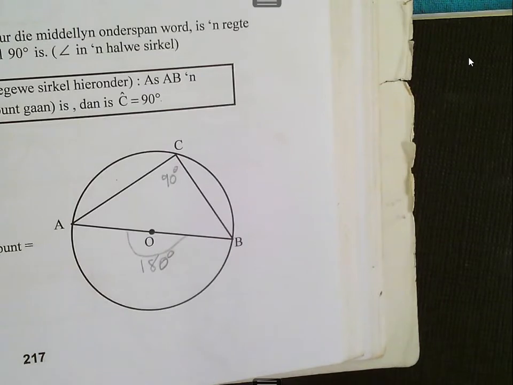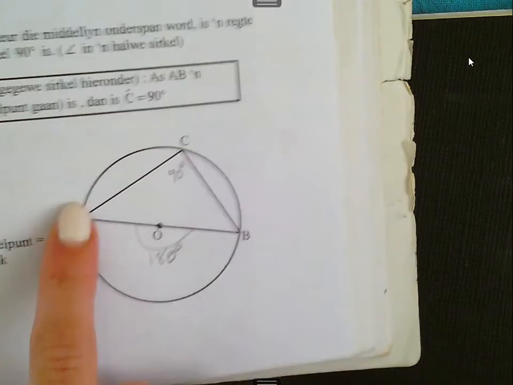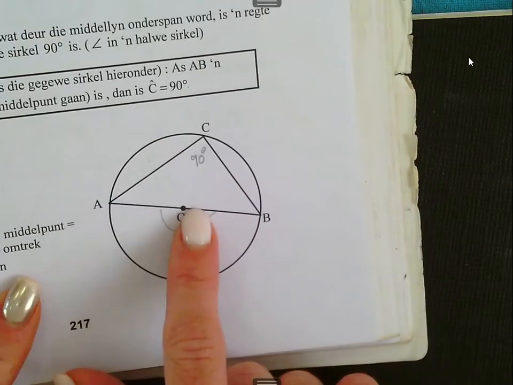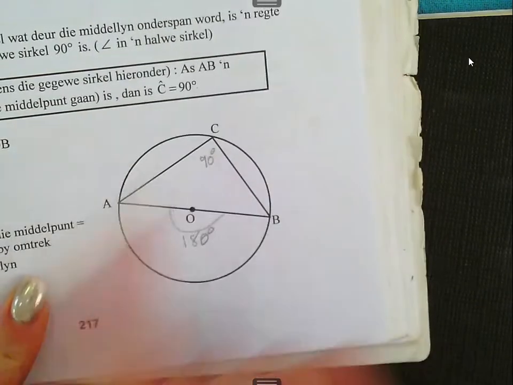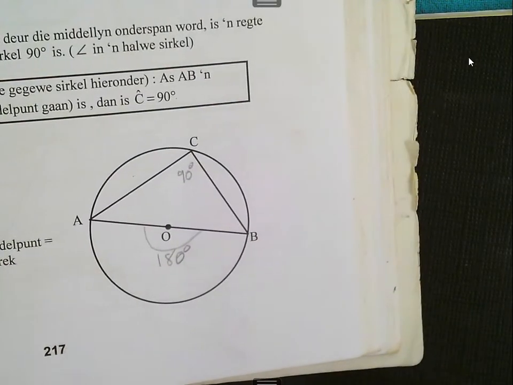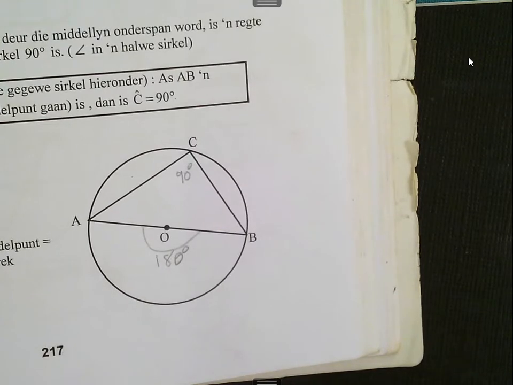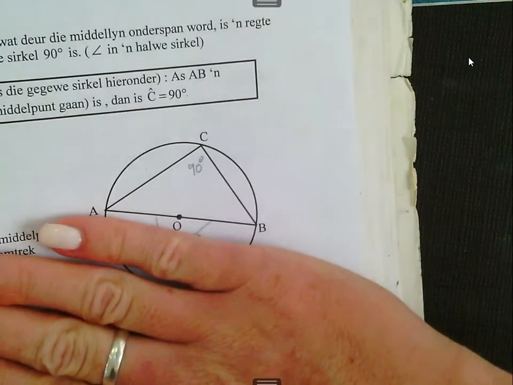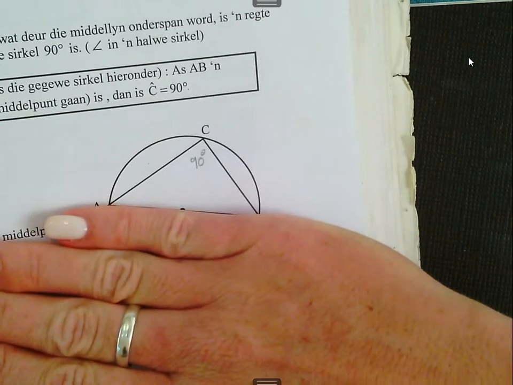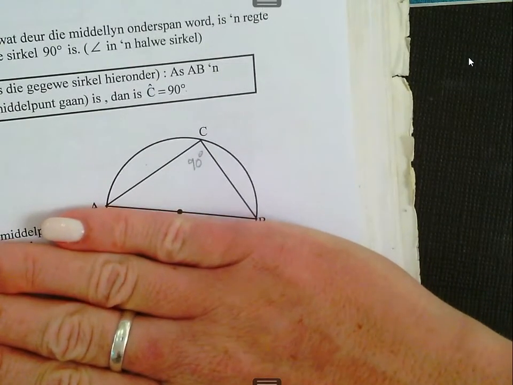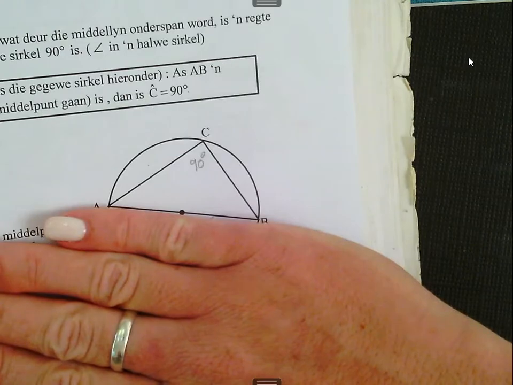Do you understand why? Who says no? Did you say yes, all of you? So if it's the diameter, because that angle is 180, that one will be 90. And then theorem 3 we call angle in a semicircle. Do you know what a semicircle is? Half of a circle. So if the angle is in the half of a circle, that angle is 90 degrees. Okay, we're going to start with the 3 of them.